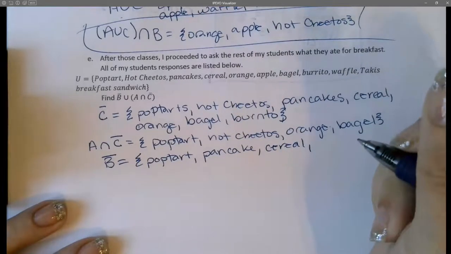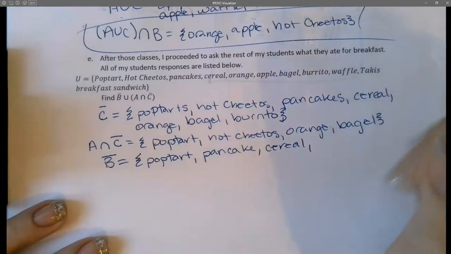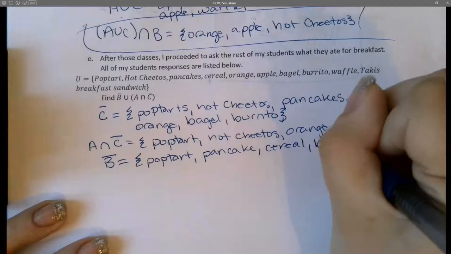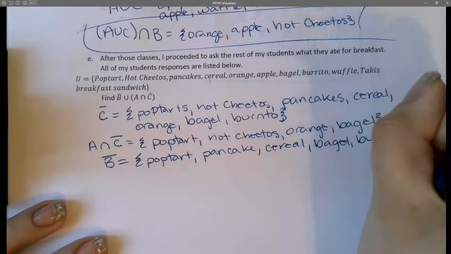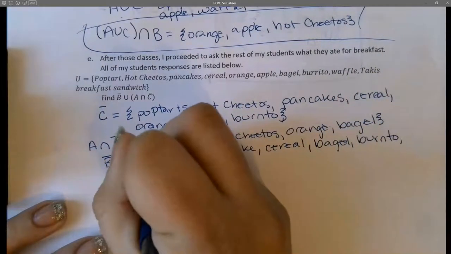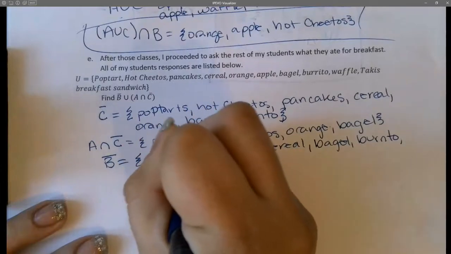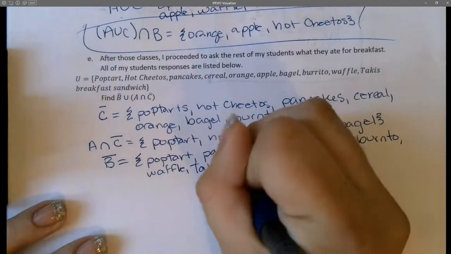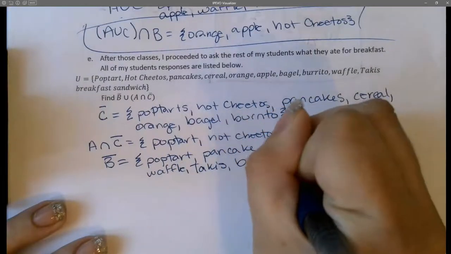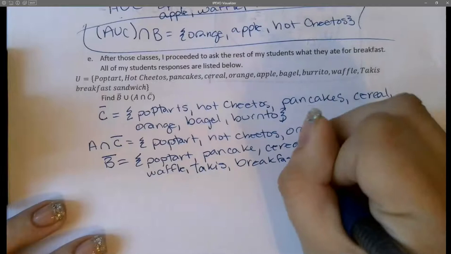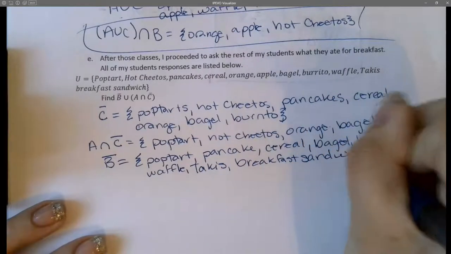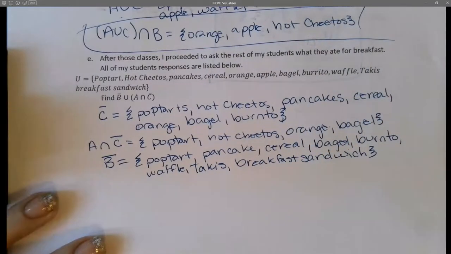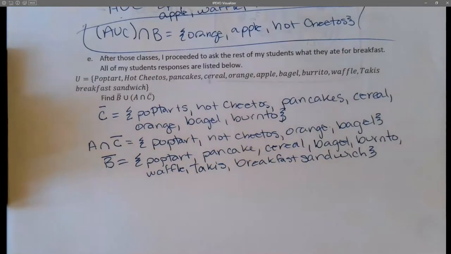I do have orange. I do have apple. I don't have bagel. I don't have burrito. I don't have waffle. I don't have Takis. And I don't have breakfast sandwich. Okay, so now I found my two sets that I'm going to compare for the union.